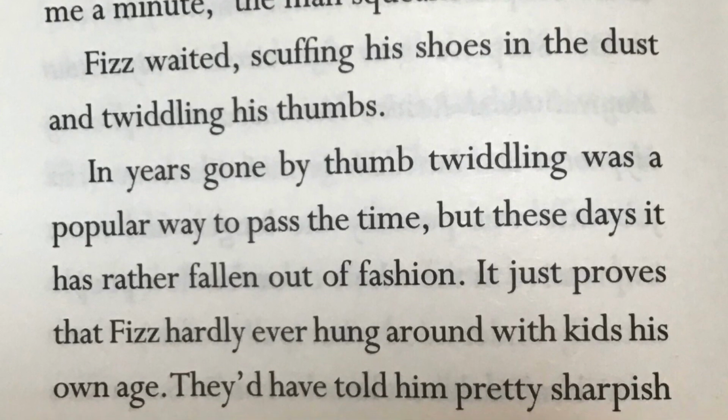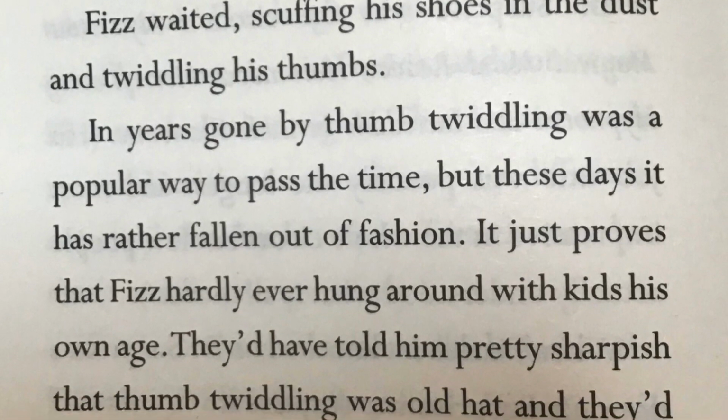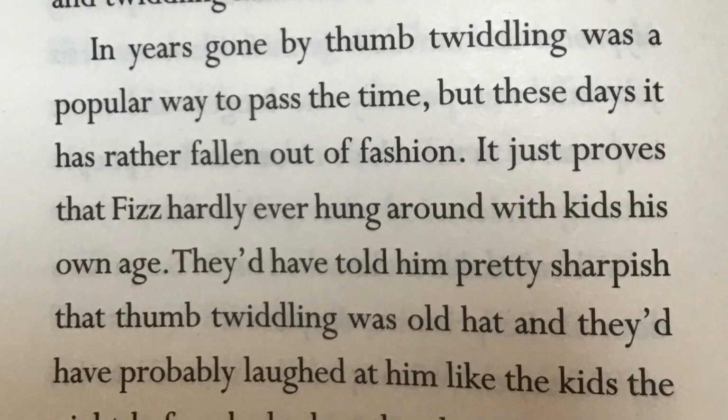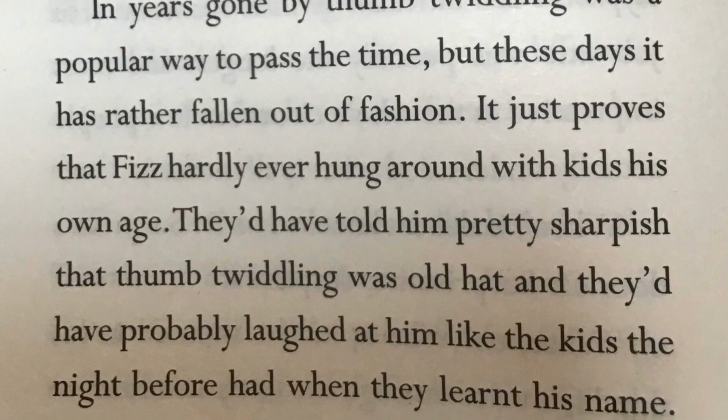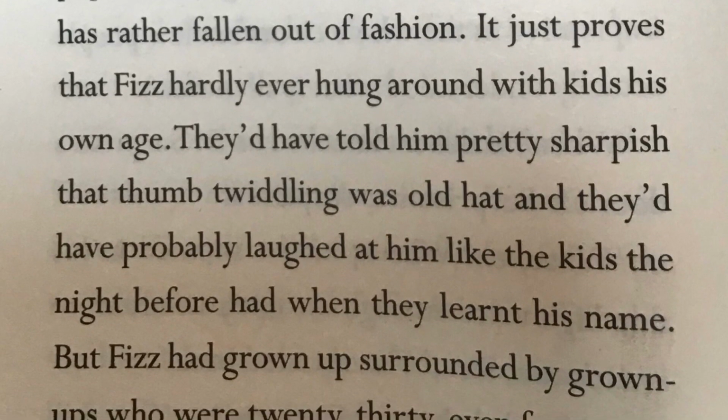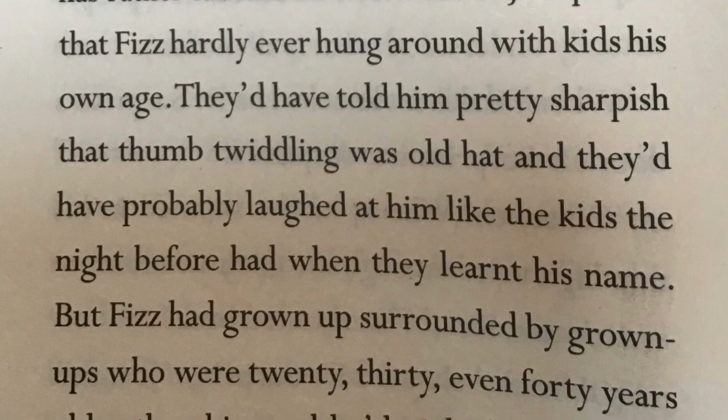In years gone by, thumb twiddling was a popular way to pass the time, but these days it has rather fallen out of fashion. It just proves that Fizz hardly ever hung around with kids his own age. They'd have told him pretty sharpish that thumb twiddling was old hat, and they'd have probably laughed at him like the kids the night before had when they learnt his name.